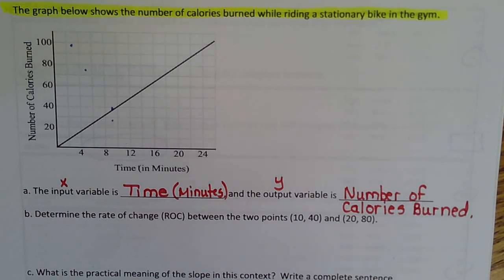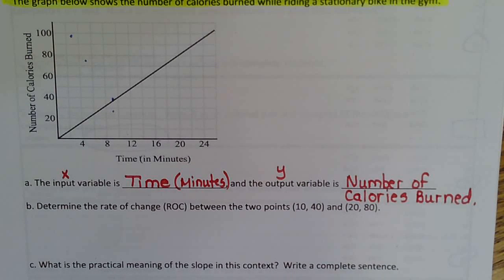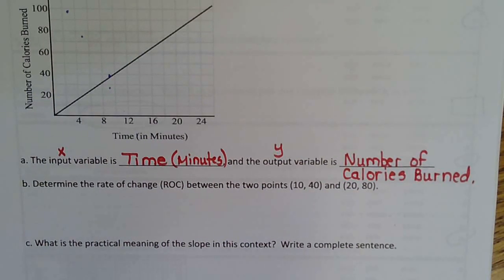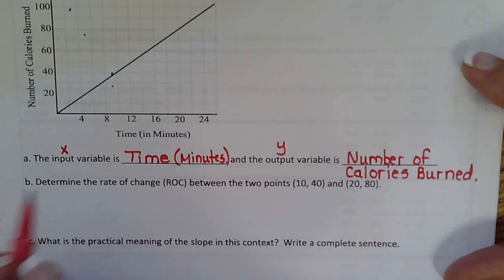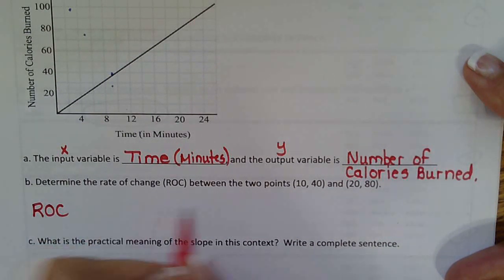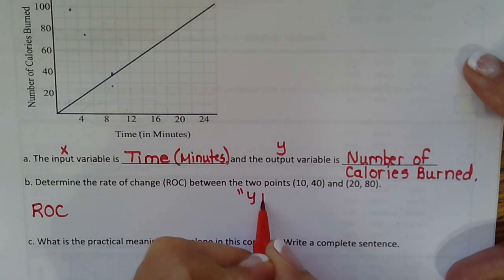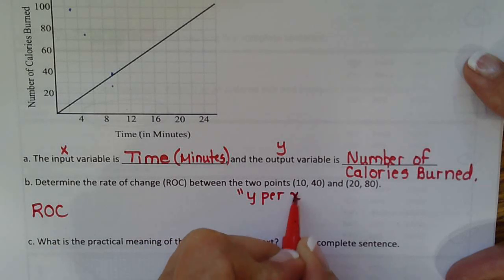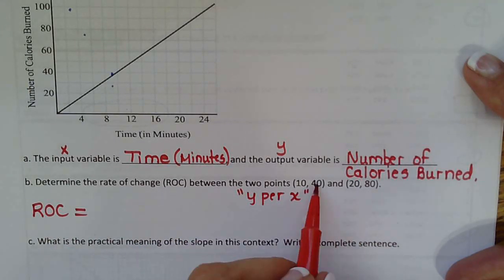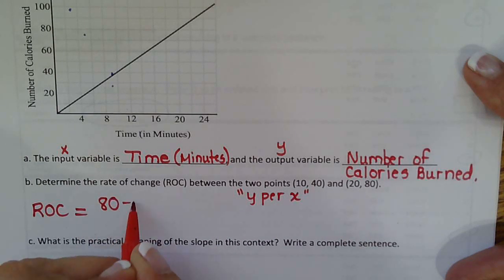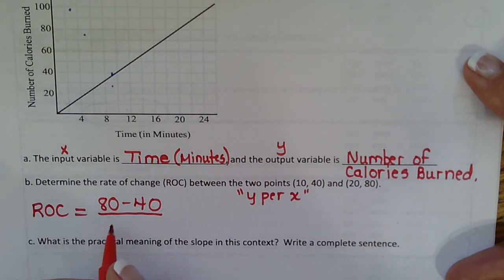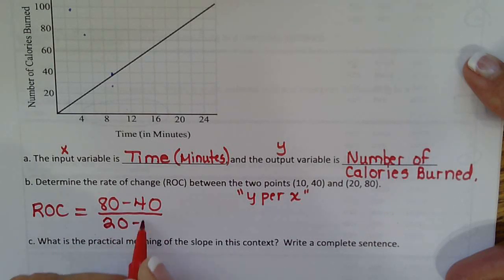Determine the rate of change. Easy, we know all this from chapter 6. So rate of change, and they gave us the 2 points. And don't forget, we do need to have our y per x at the end, so we'll write it over here to remind us. Second y minus first y would be 80 minus 40 over second x minus first x, 20 minus 10.